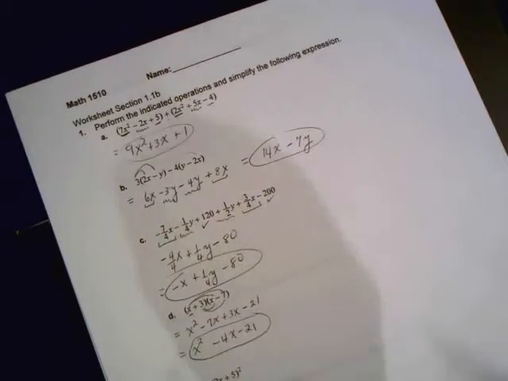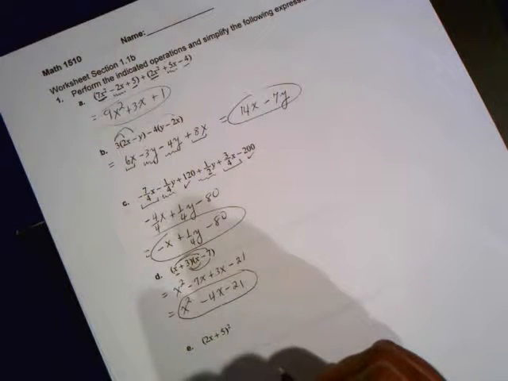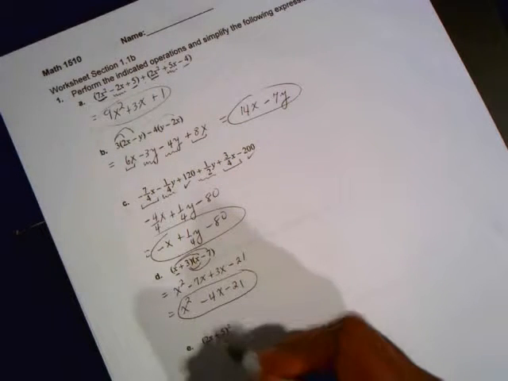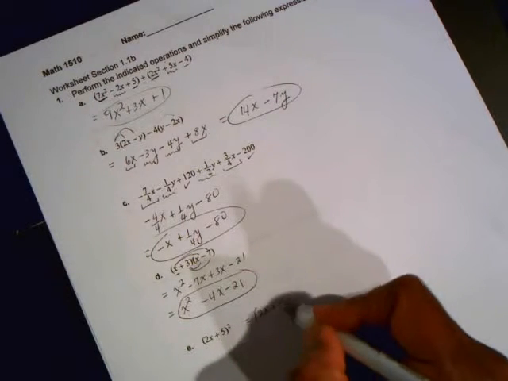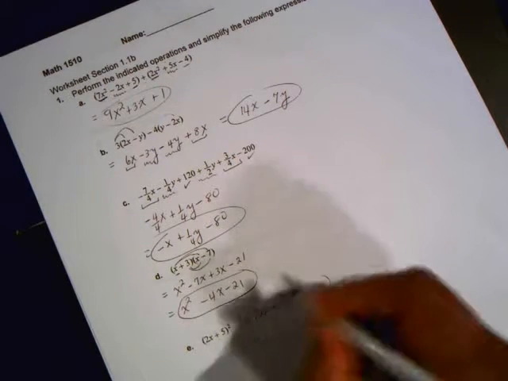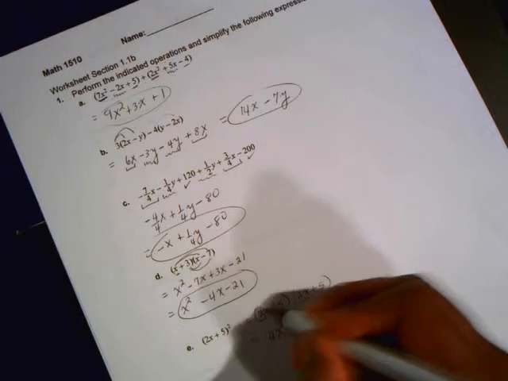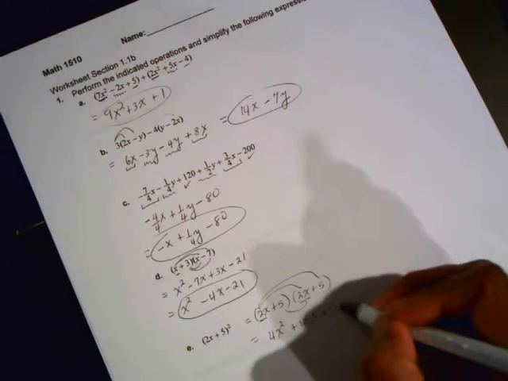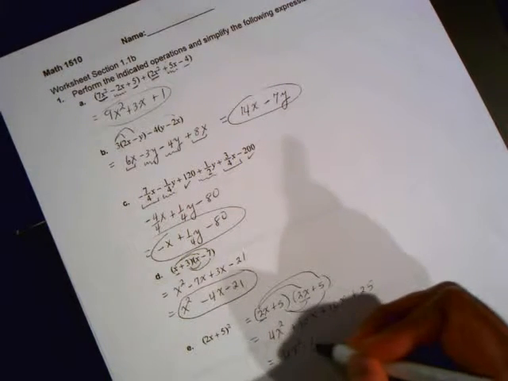Alright, the next one, the mistake you do not want to make here is just to square each of those terms. That was a cautionary note in the last lecture. Instead, because it's an addition, you don't just distribute, you rewrite it. The meaning of something squared is that it's 2x plus 5 times itself. And now you can do the FOIL. So you have 2x times 2x is 4x squared, and 2x times 5 is 10x. Then you have another 10x from the inner terms, and then from the last terms you get 25. Combine the like terms and you get 4x squared plus 20x plus 25.